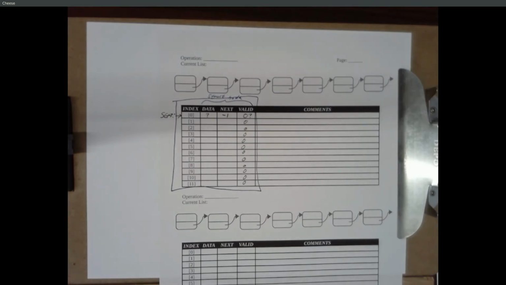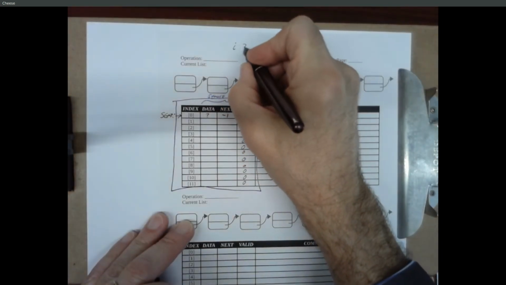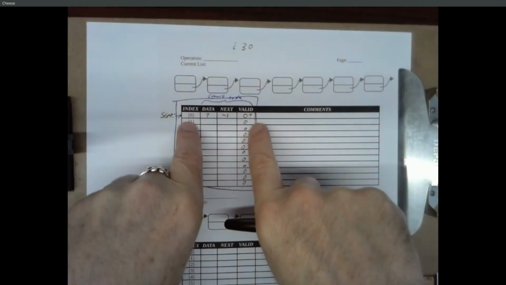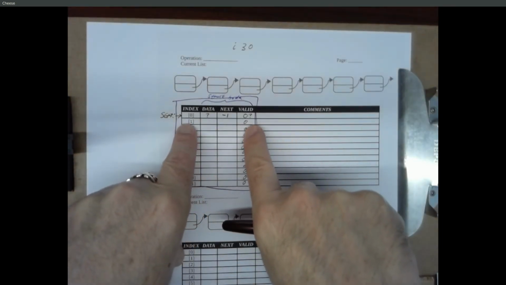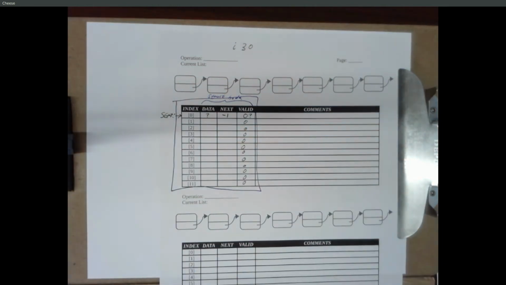There's nothing stored in our list right now. So let's go ahead and insert the number 30. So we're going to make a linked list with a single node which has a 30. And when you're looking for a place to store a node, we're going to use the following algorithm. Start from index 1 and find the first index where valid is 0. So we're always going to start from the top of this array and store in the first spot that's available.